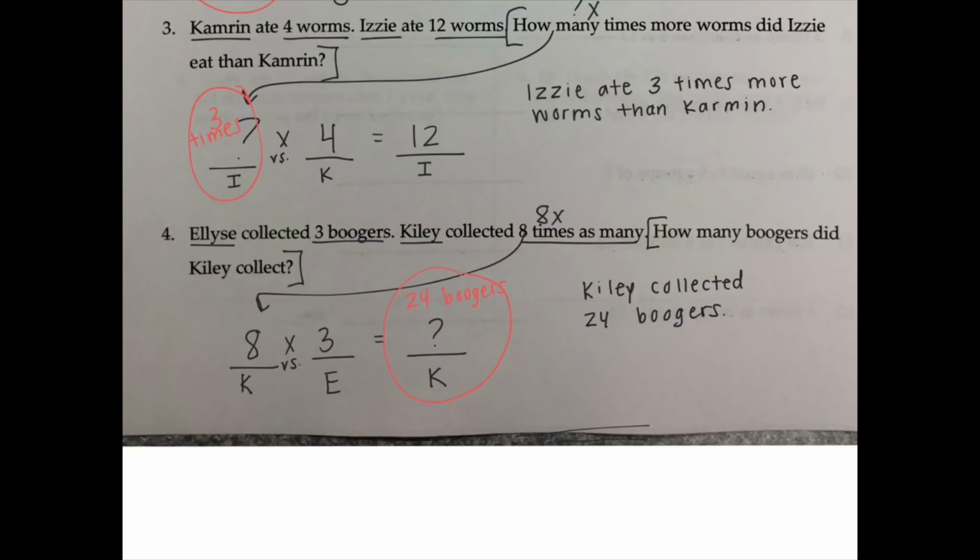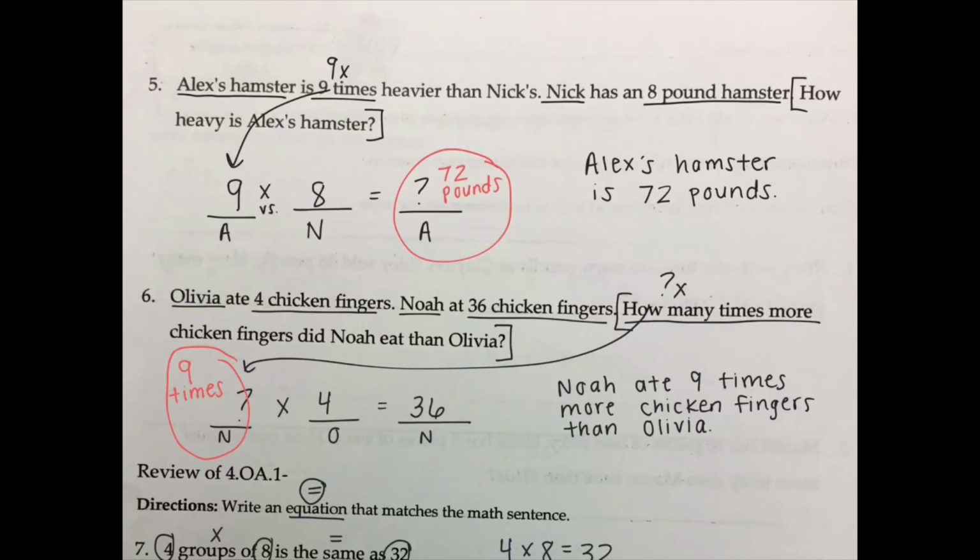All right, flip to the back. Okay, number 5. We have Alex versus Nick equals Alex. And we're trying to figure out how heavy is Alex's hamster. So we know 9 times is always going to come first. That's why we drew our arrow, put it first.